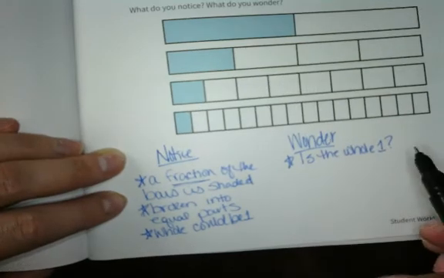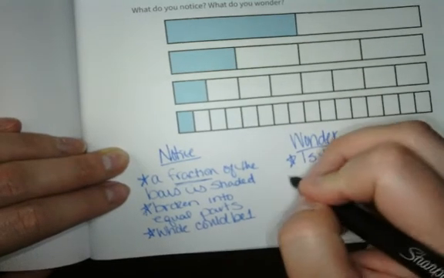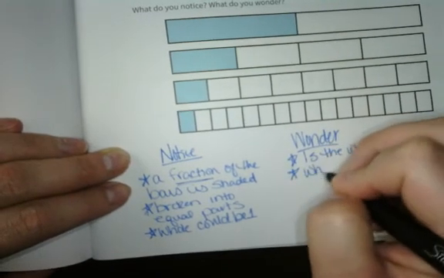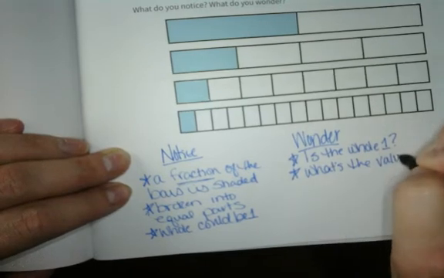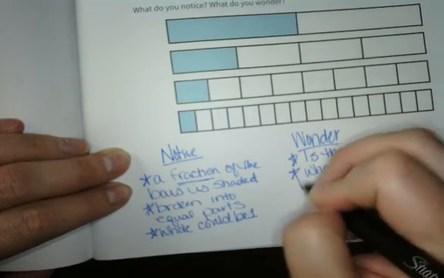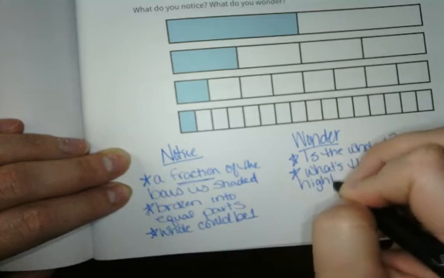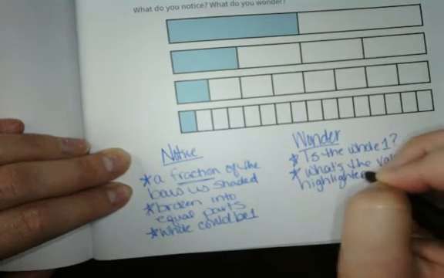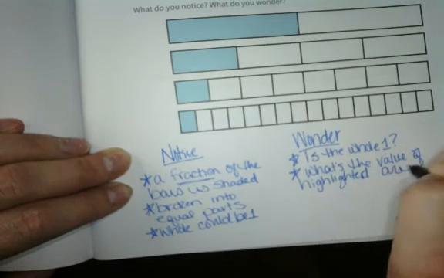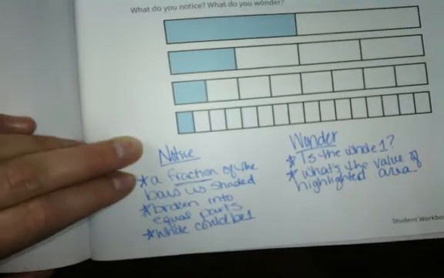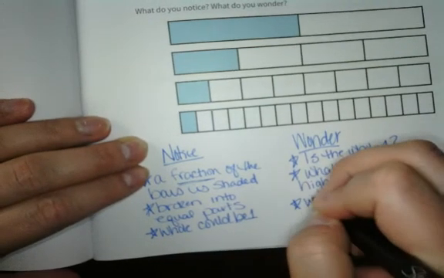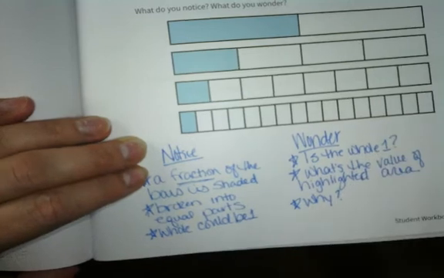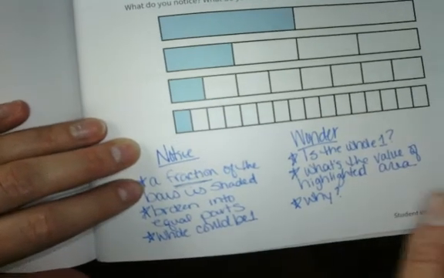Okay. And what's the value of the highlighted area? And one that I'm sure that you guys, because I know you all, what you're thinking is, why? Because you guys think that every single time.